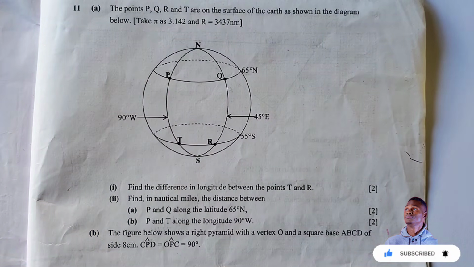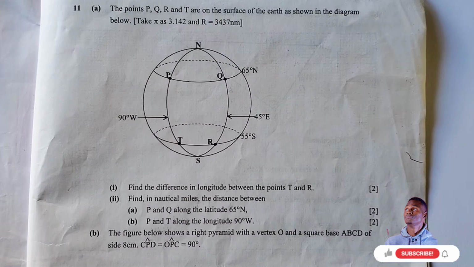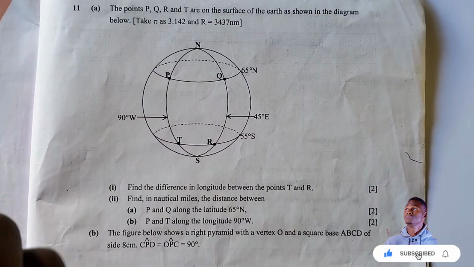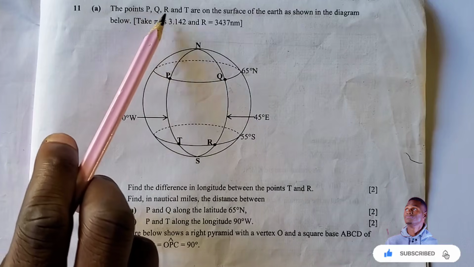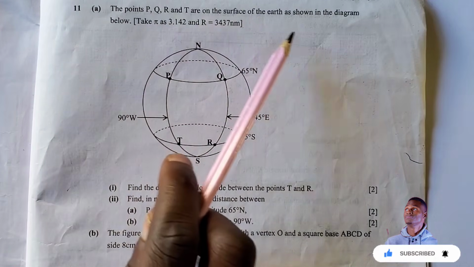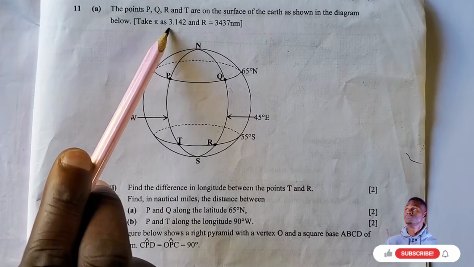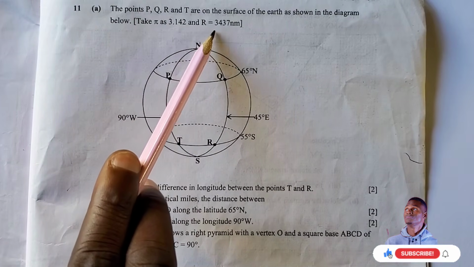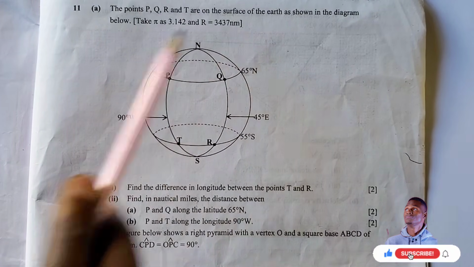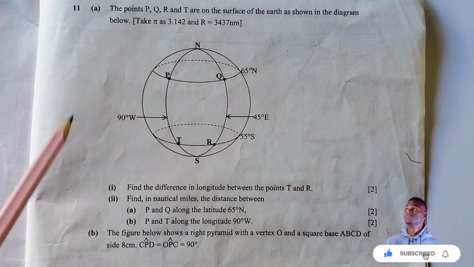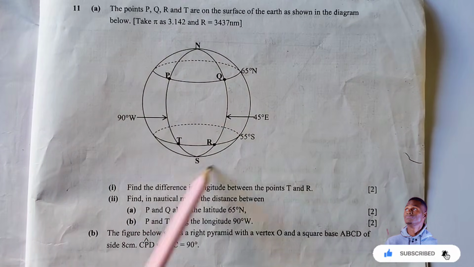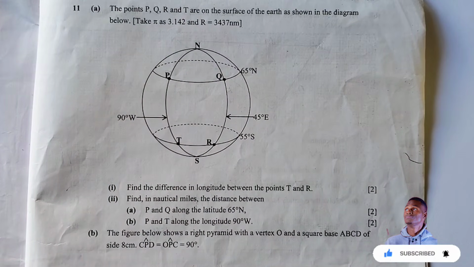So we are going to answer question 11 of 2019, and this is Earth geometry. Without further ado, let's get started. The points P, Q, R, and T are on the surface of the Earth as shown in the diagram below. Take pi as 3.142 and the radius of the Earth to be 3437 nautical miles. This is what we are given here, then this is the diagram.